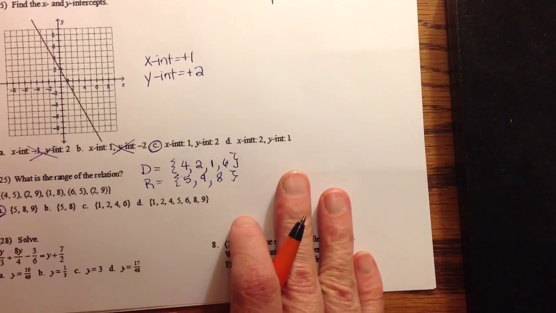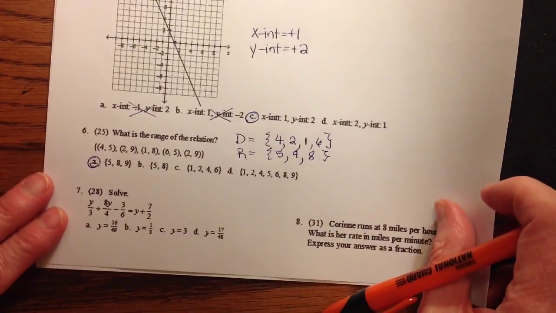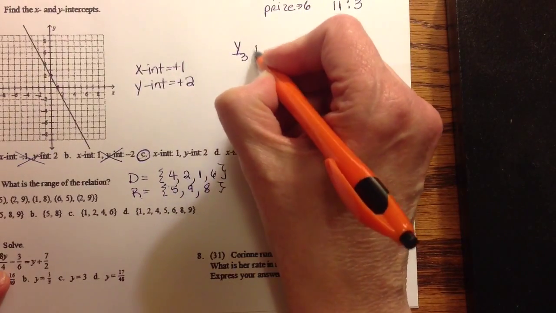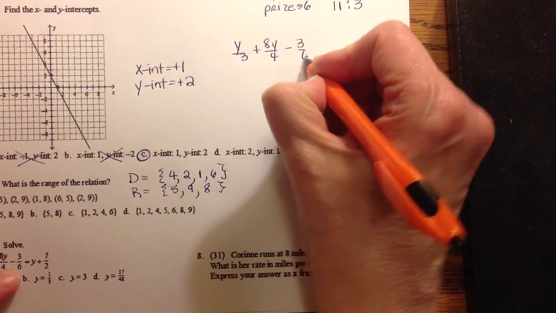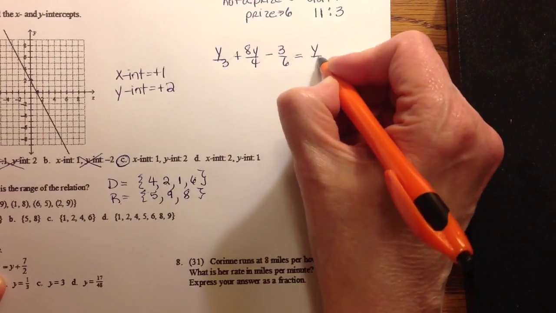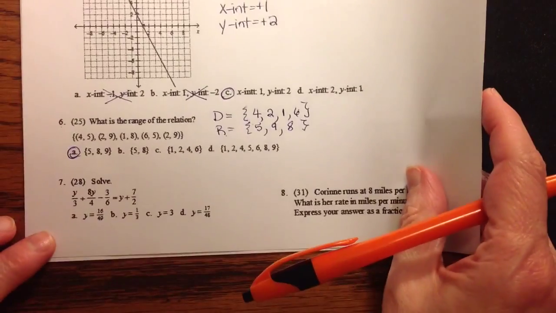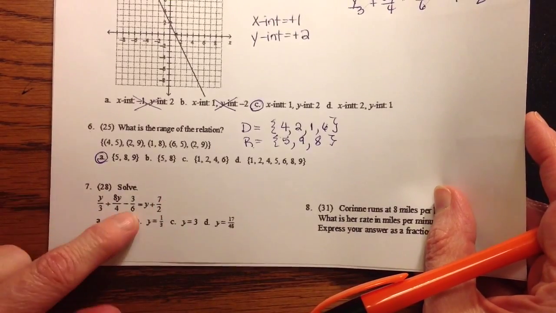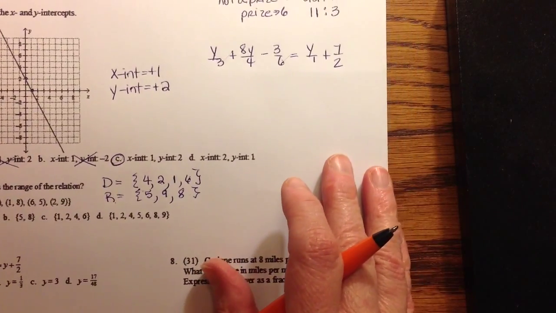Okay, I think I'm going to take number 7 and work it up here. I'm going to rewrite it if you can see it. I've got y over 3 plus 8y over 4 minus 3 over 6 equals y over 1 plus 7 over 2. Now I did put a 1 under that y because we've got to get common denominators for all of our fractions. Well, the smallest number that 3, 4, 6, 1, and 2 will all go into is 12.